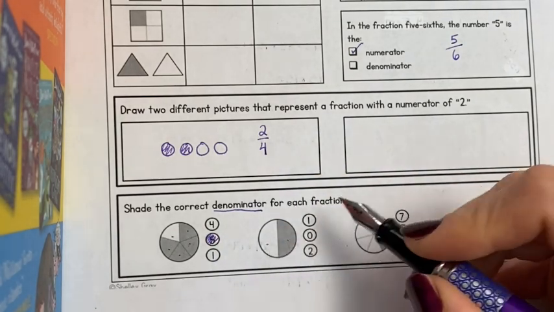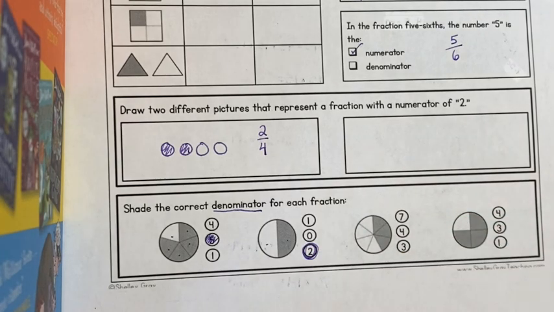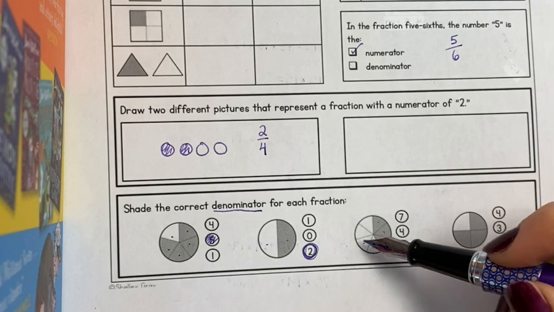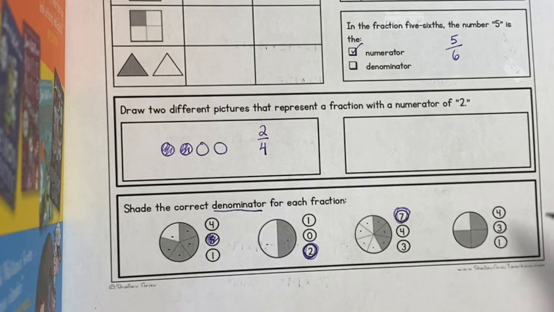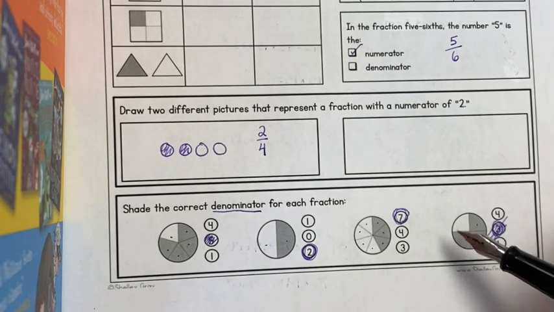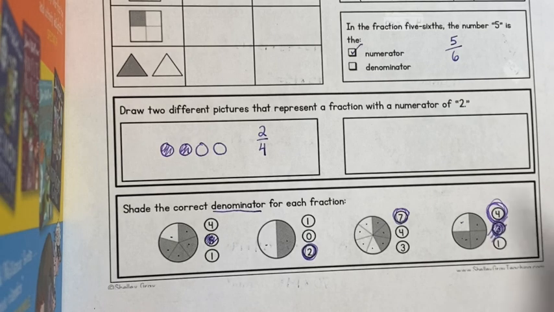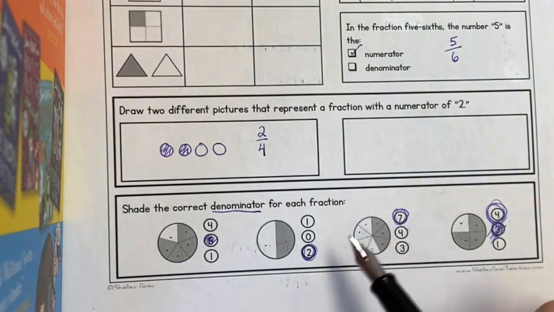This one, 1, 2. There are 2 pieces. I'm not even going to shade this because it's hard for you guys to read. 2 is the denominator. All right, 1, 2, 3, 4, 5, 6, 7. 7 is the denominator because there's 7 pieces. 1, 2, 3, 4. Oh, Mrs. Oakes mistake. 1, 2, 3, 4. 4 is the denominator. I circled the wrong one. I said 4 and then I circled 3. So 4, 7, 2, and 8.